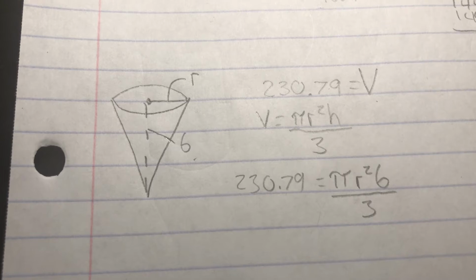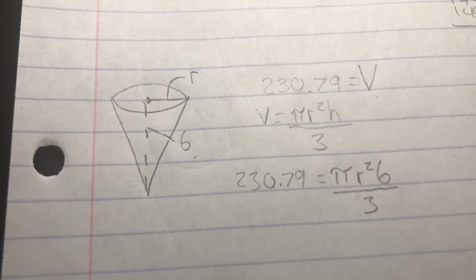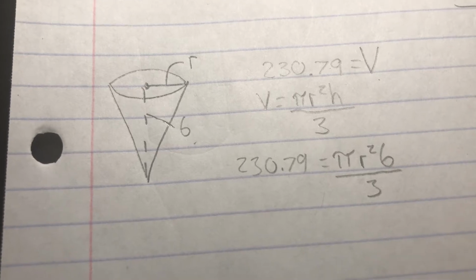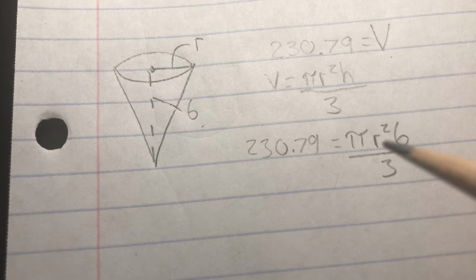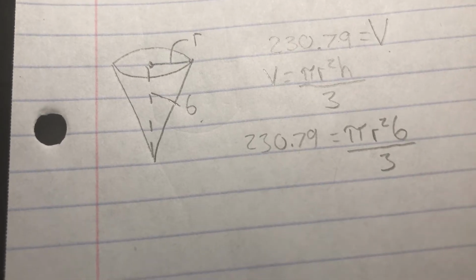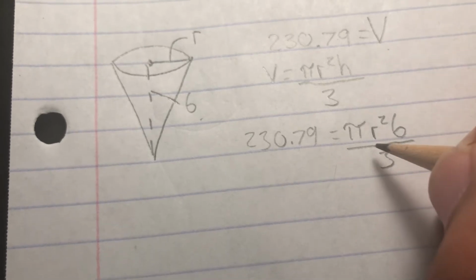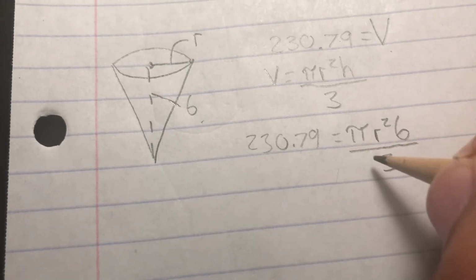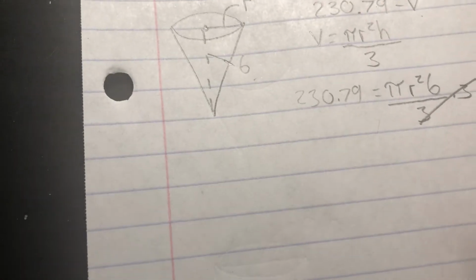All right. So the first thing we're going to do, let's see here. Let's divide by pi. Or actually, let's multiply by 3.